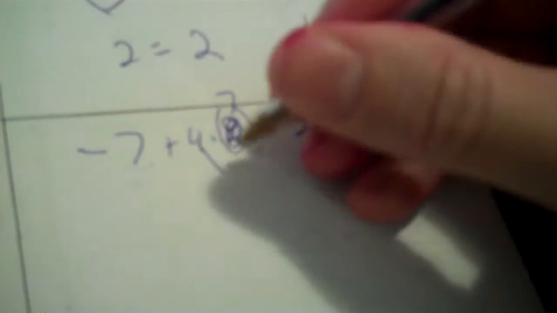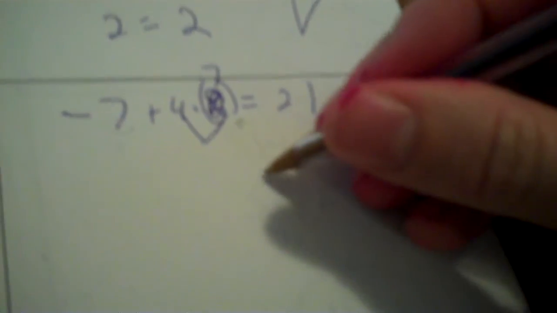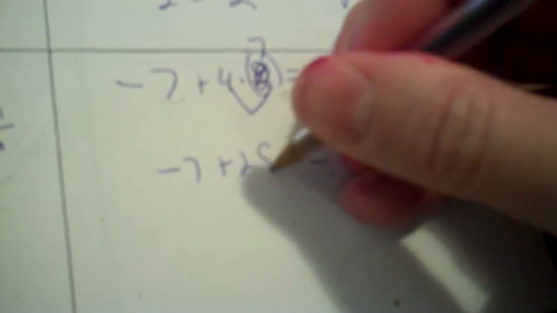Check your answer if you want. Negative 7 plus 4 times x equals 21. X, I think, is 7. So I need to times the 4 by the 7. That would make 28. So it's negative 7 plus 28. Then I add these two, and that's 21.